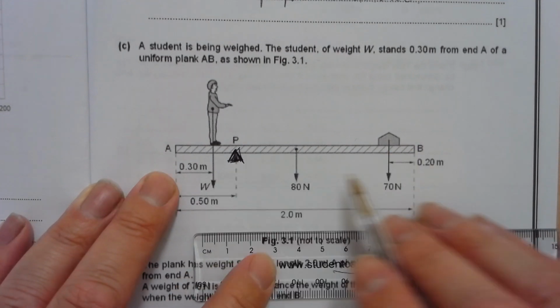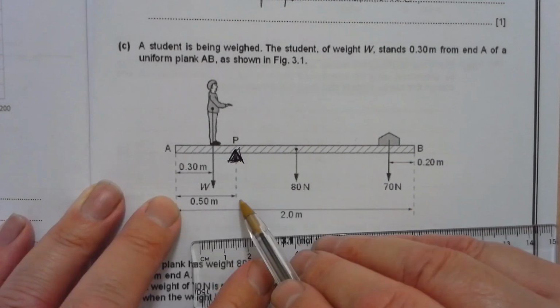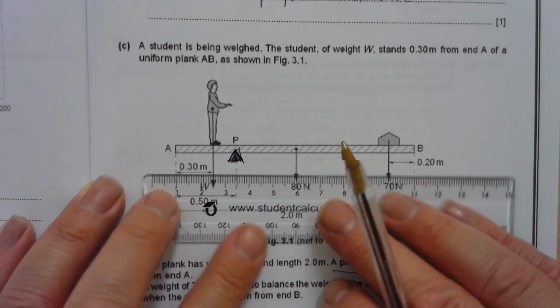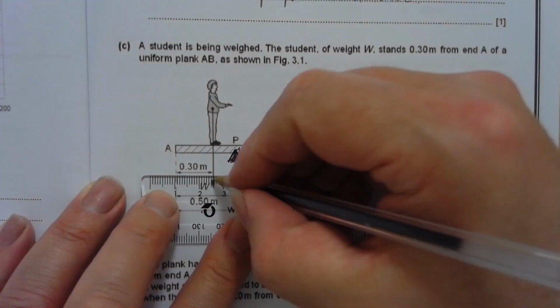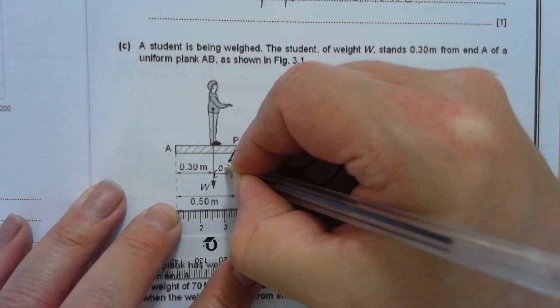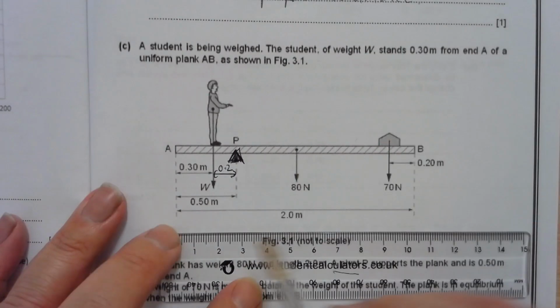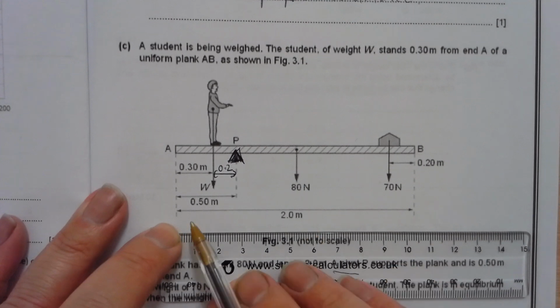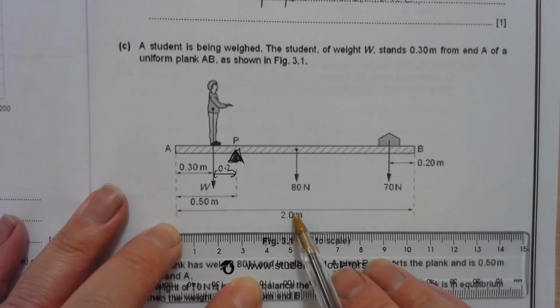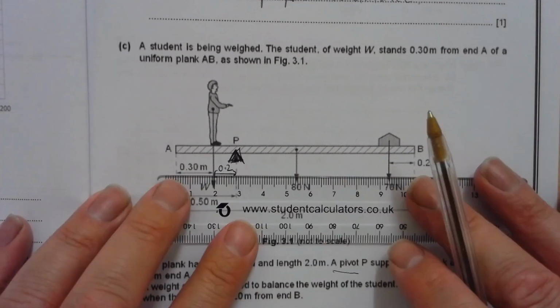So this is 0.5 and this is 0.3. This distance here is 0.2. If we want to work out this distance here, well, it's halfway along. It's a uniform plank, so this will be halfway along at 1 meter. If this is 0.5 meters from the pivot, then this distance here has got to be also 0.5.